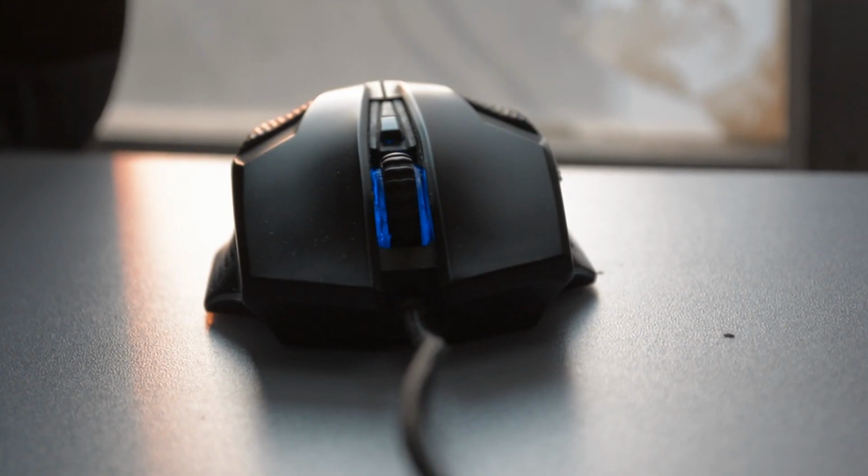Now, bonus tip, if you've made it this far in the video, you can actually do the same thing with your mouse. Yes, that's right, you can actually remap the keys on your mouse to perform certain functions. Now obviously it would be a bad idea to remap your right click and your left click to certain functions.